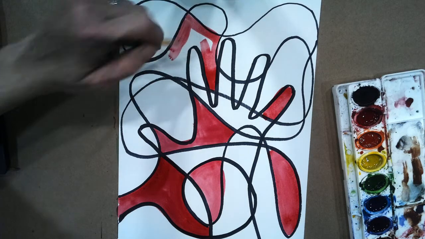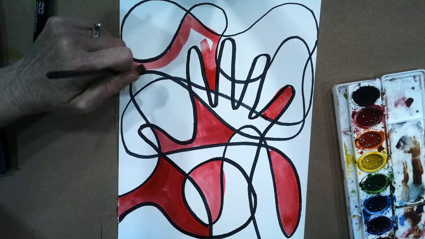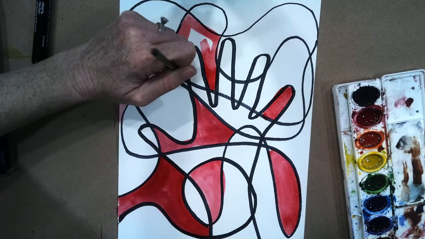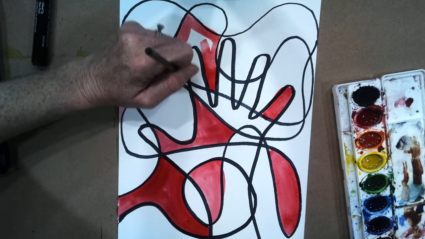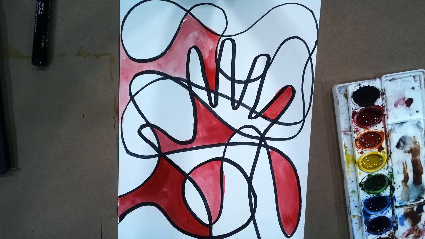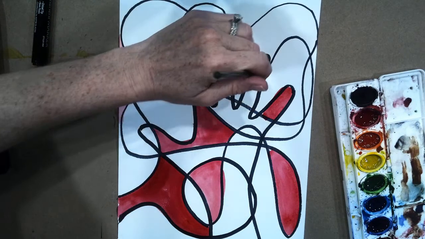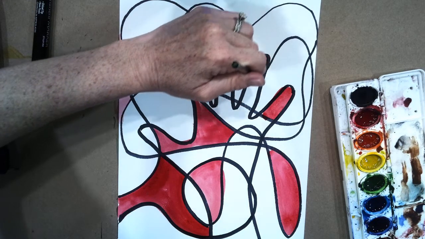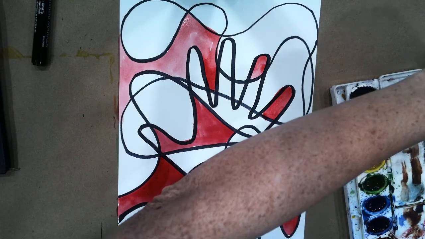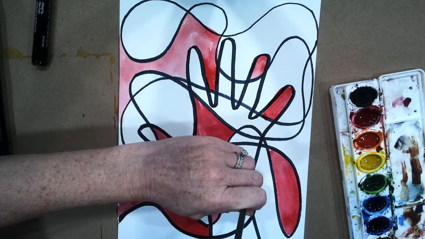Ooh, this is a very unusual shape that goes all the way to the edge of the paper. This little shape here is a very unusual organic shape. You'll probably discover that once you make your lines. So I'm just trying to have red all over my paper. So we can also review some of our colors as we go along.